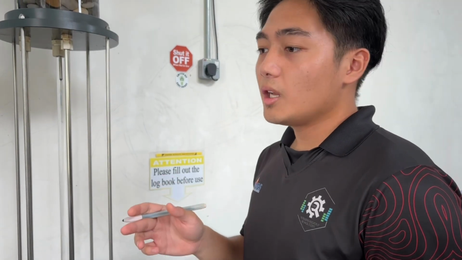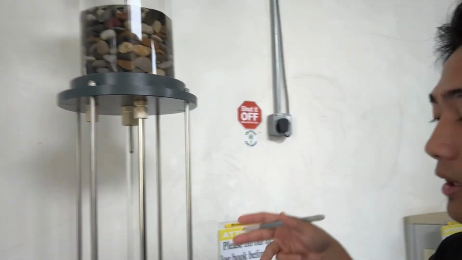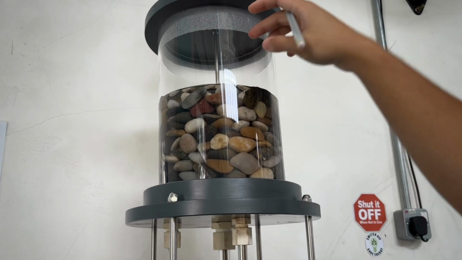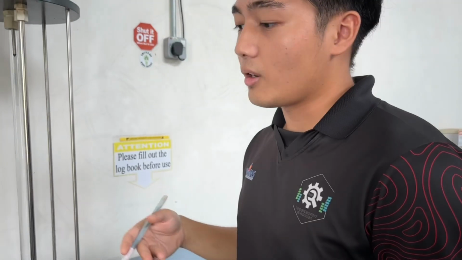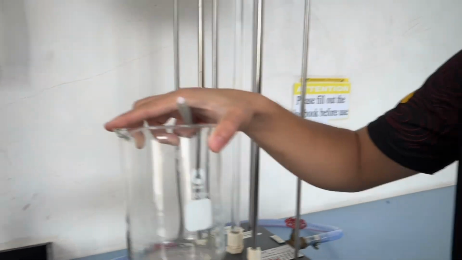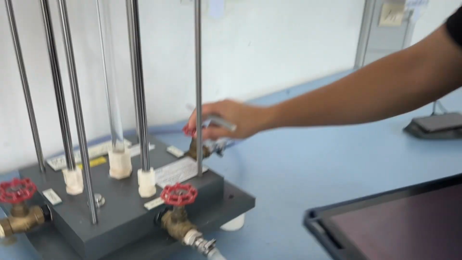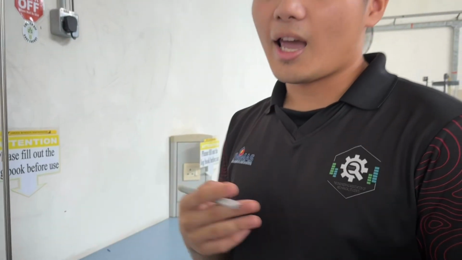For safety measures, the things that we have to be aware of are in the use of this apparatus: we have to make sure the water flow doesn't reach above the limit, so it doesn't overflow. And also we have to be careful with handling the apparatus, which is this beaker, so there is no broken apparatus. And also we have to be careful with the faucets, so each of the hoses doesn't get any leakage. And I think that is all for safety measures.